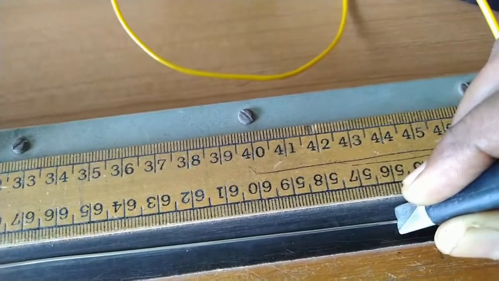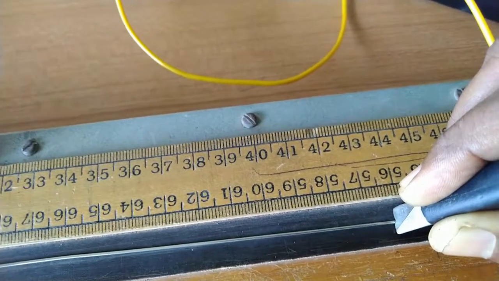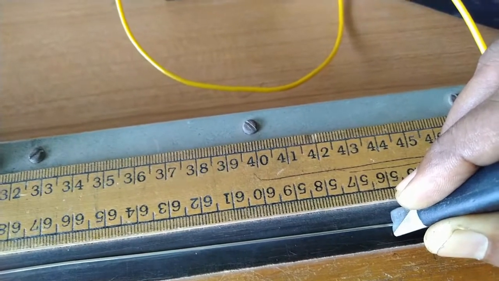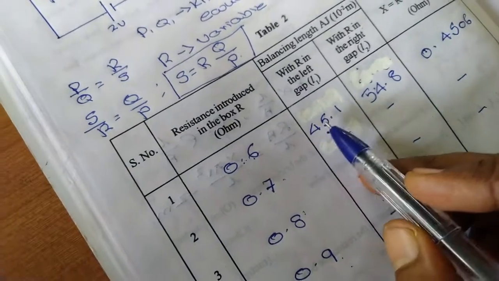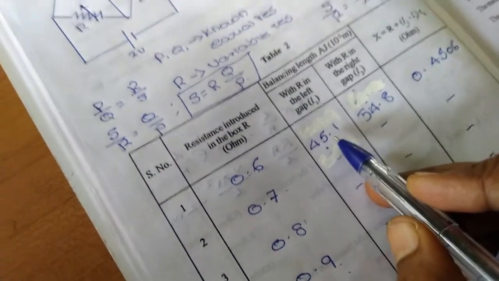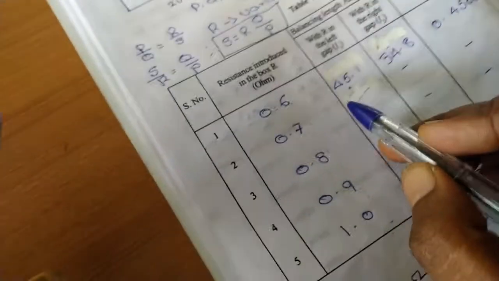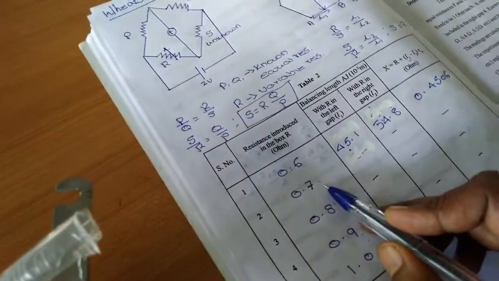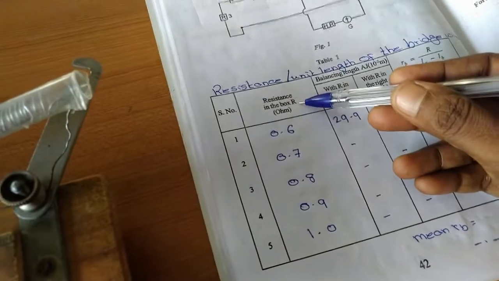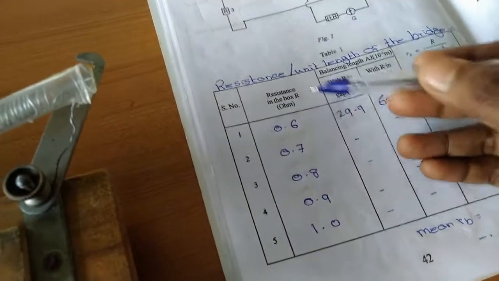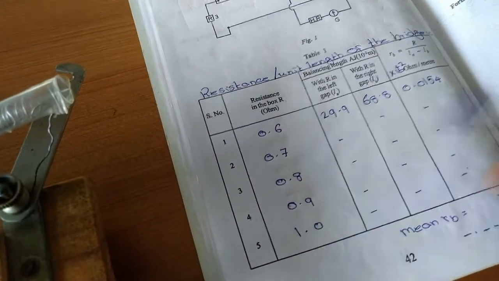Now as you can see here, the upper scale gives you a value of 43 point something. So let me take it over here. Here the value is 45.1. Now, as in the previous table 1, I need to change the resistance in the fractional resistance box R to 0.7, 0.8, 0.9 and 1.0.